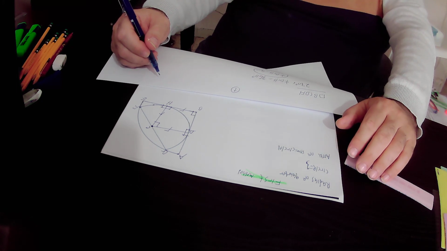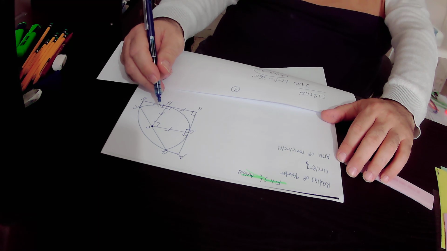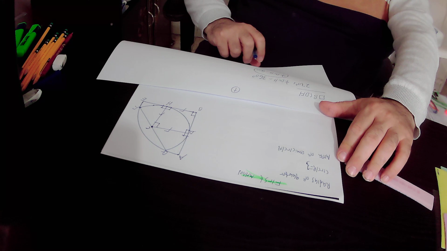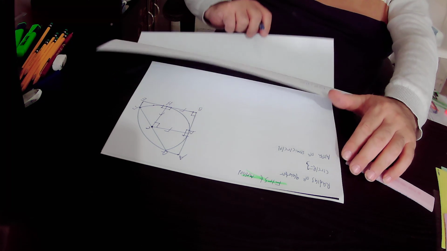Likewise, side CH of rectangle DCHB must be equal to DB according to the rule that the opposite sides of the rectangle are equal to each other. So CH equals DB.